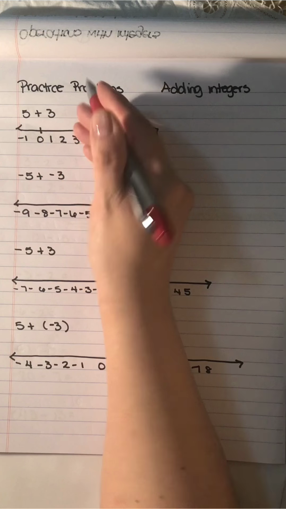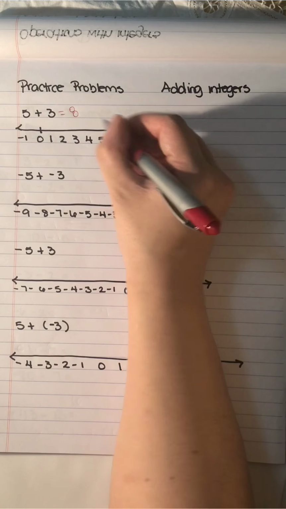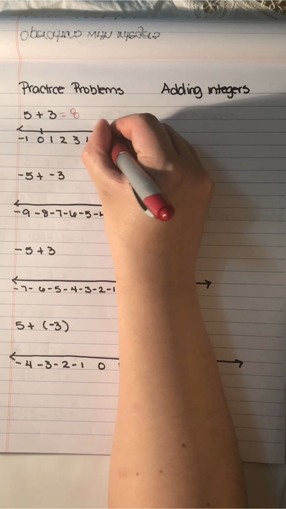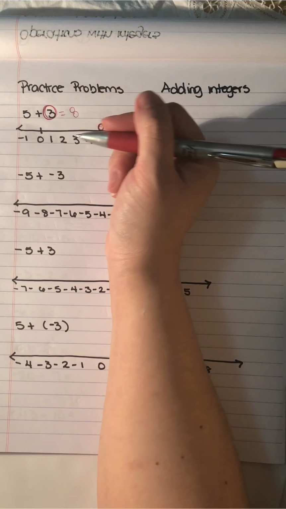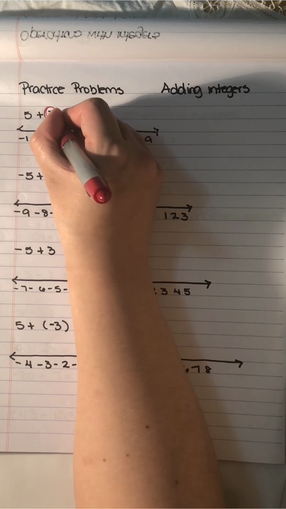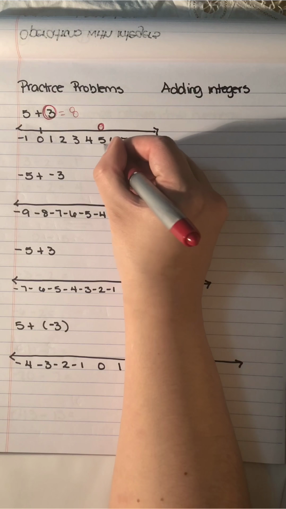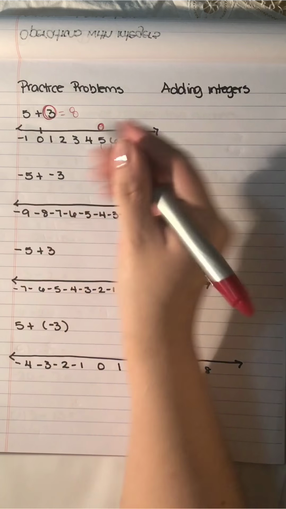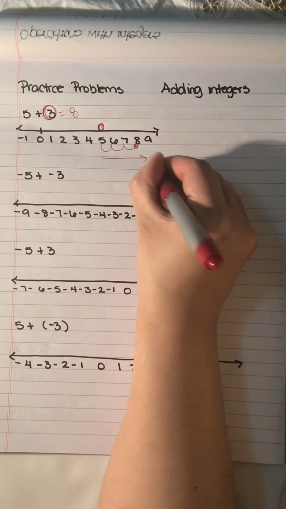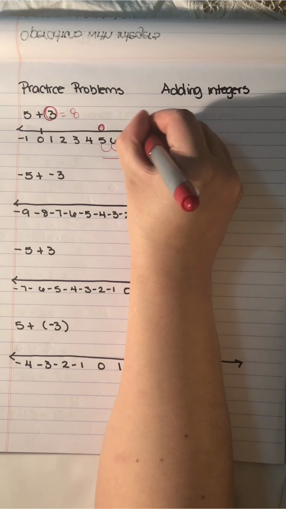Now, we all know 5 plus 3 equals 8, but how does that look like on the number line? Well, we would start here, the number 5. The second number indicates which direction we're going. We see that the 3 doesn't have a negative symbol, so it's positive. So we're taking it 1, 2, 3 spaces to the right, because remember, the right is positive. So we end up at 8.